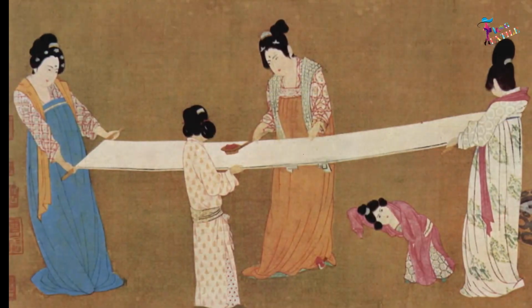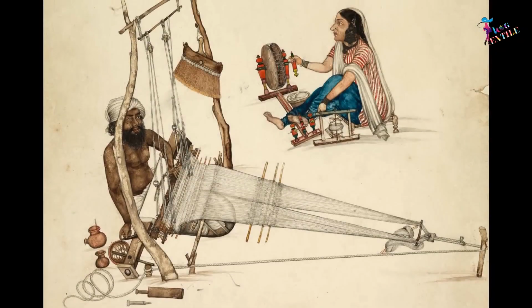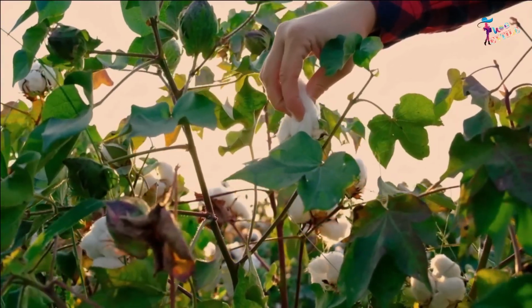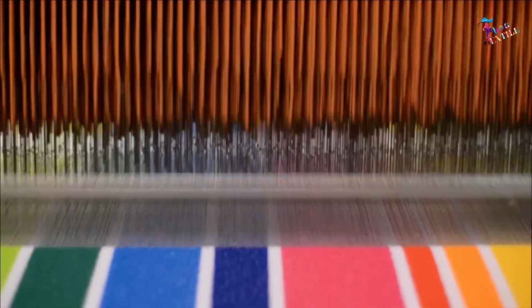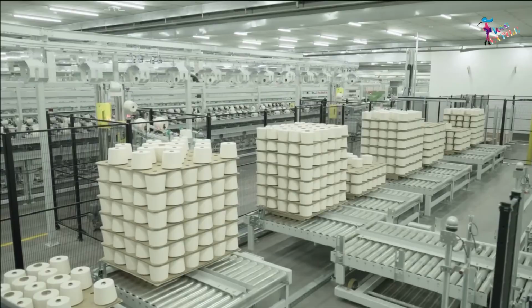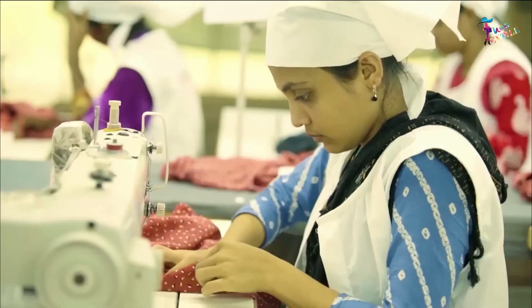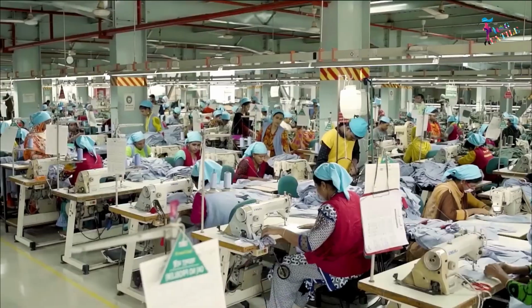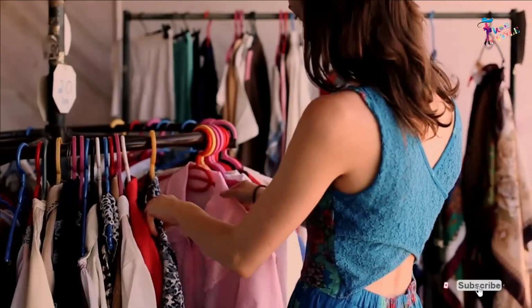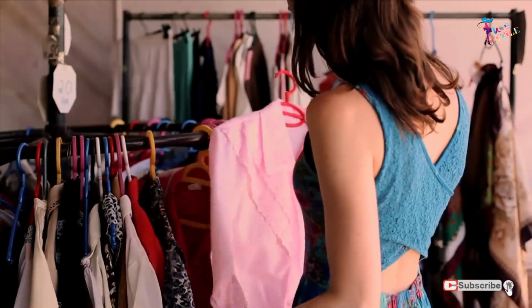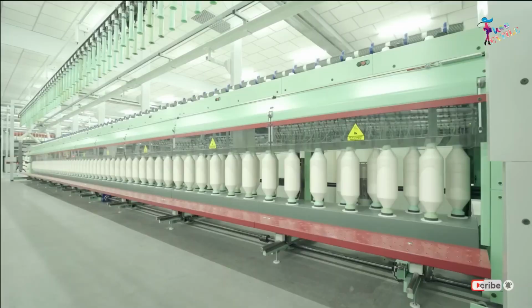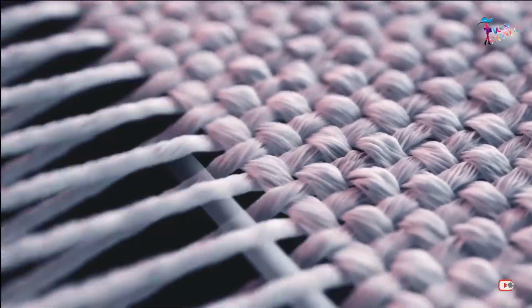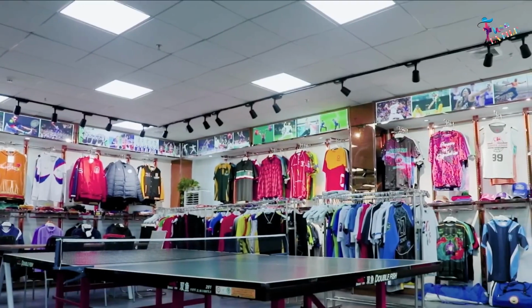Textiles have been a part of human civilization for centuries, but most people don't know how it all comes together. This time you will learn about the production process that goes into making your clothes so you can make smarter choices on what to buy next. So, join with me as I take you through the entire journey of textile manufacturing.